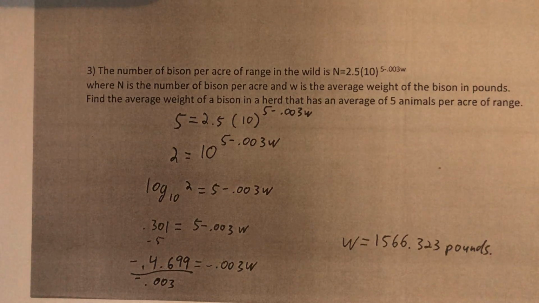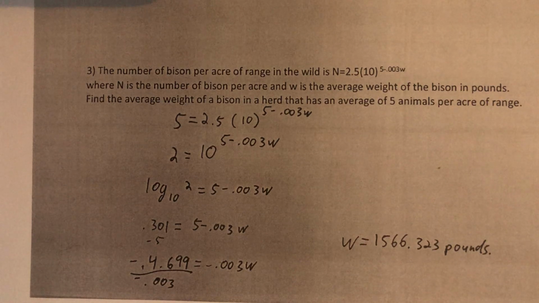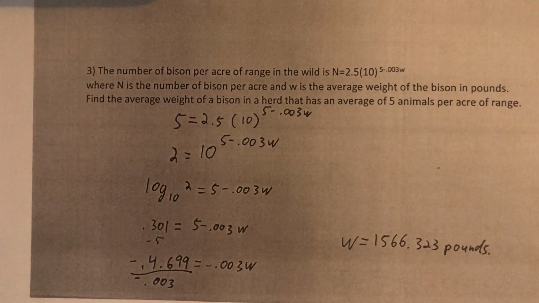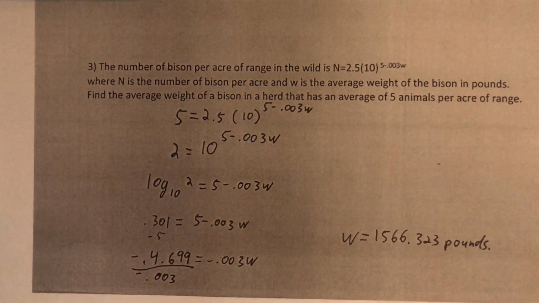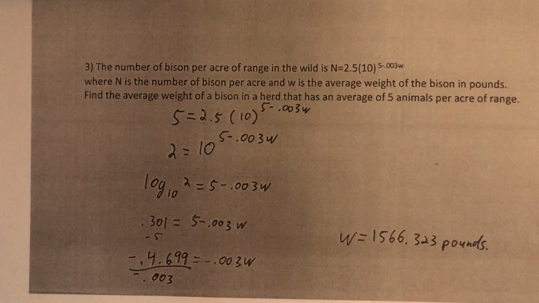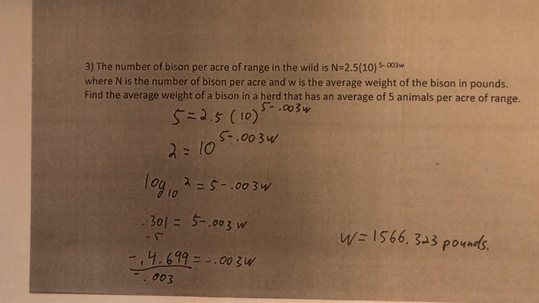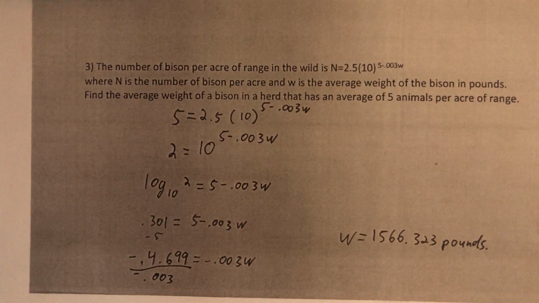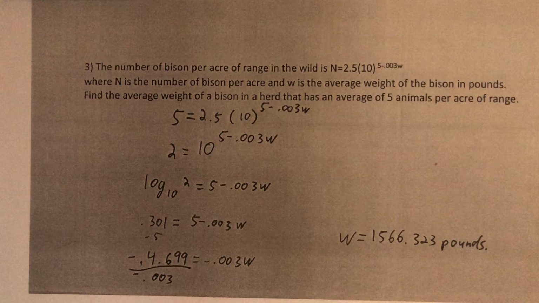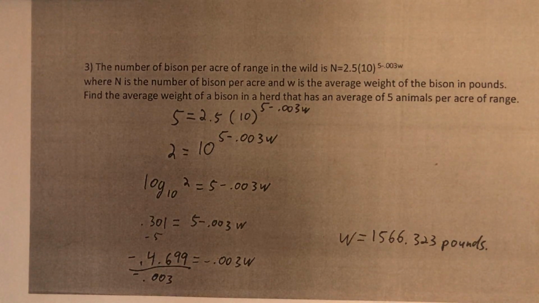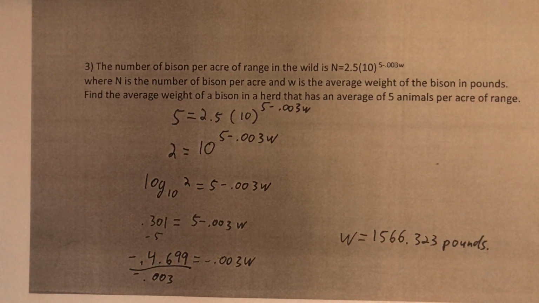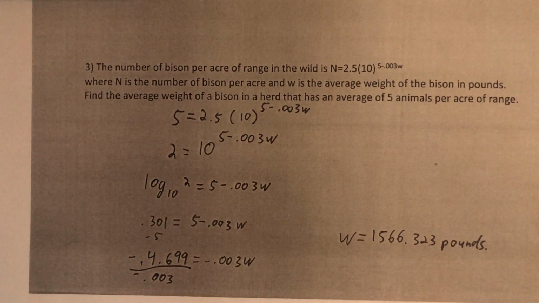All right, so plugging 5 in for n, we end up with 5 equals 2.5 times 10 raised to the 5 minus 0.003w. You cannot take 2.5 and times it by 10. If you remember your order of operations, you do exponents first and then multiply. Well, since you can't do the exponent, then you can't multiply. So we're going to have to divide by 2.5. So 5 divided by 2.5 equals 2.